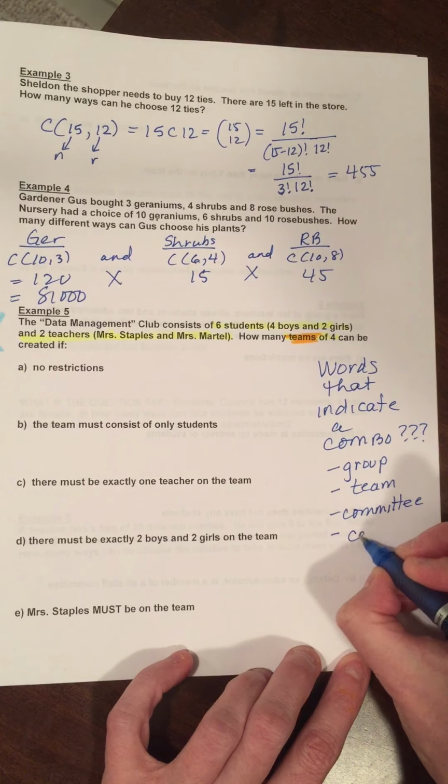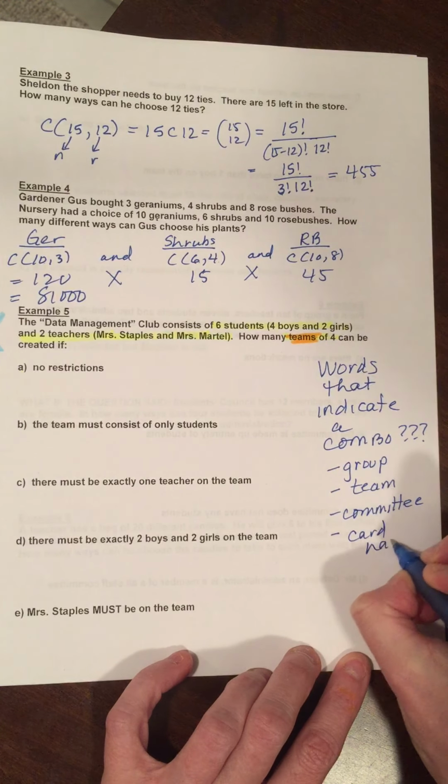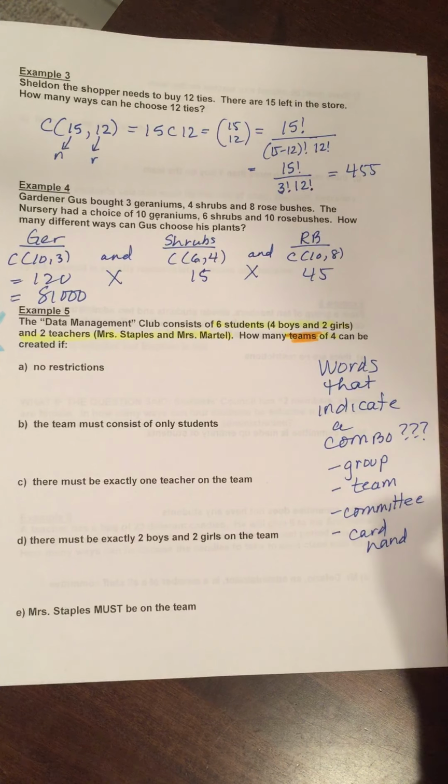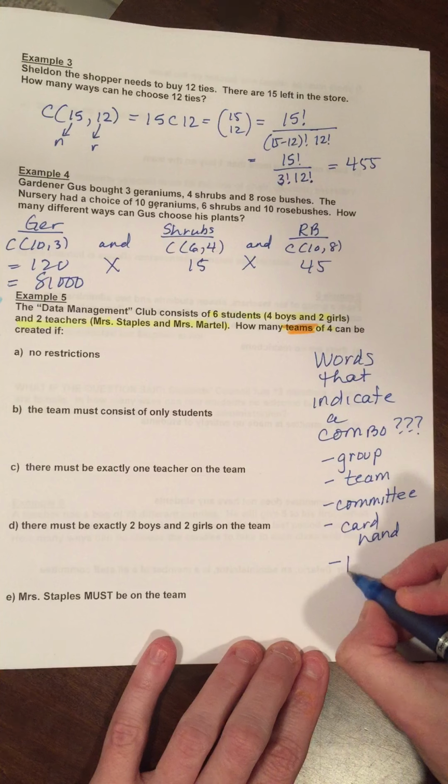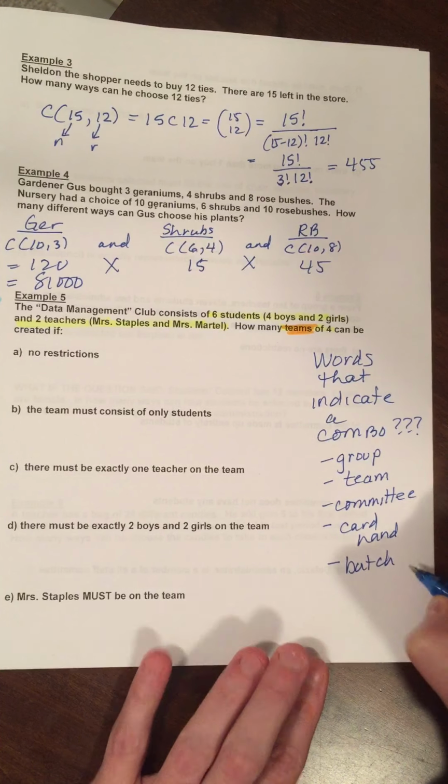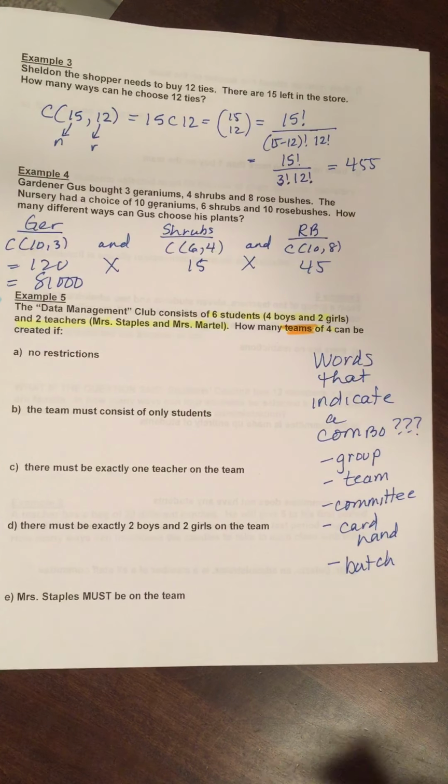Another one is card hand, like a 5 card hand, an 8 card hand. And the final one is batch, like a batch of cookies. Okay? Those particular words are, in most cases, strong indicators of a combination question. So that'll help you too when I start mixing up the questions.